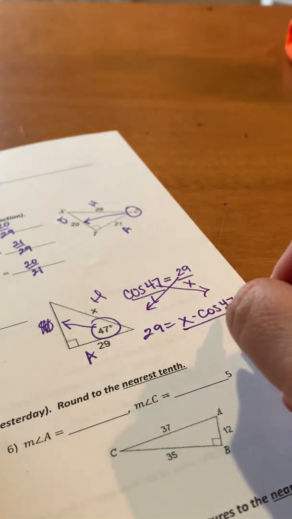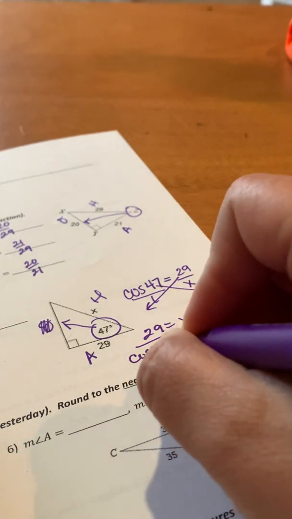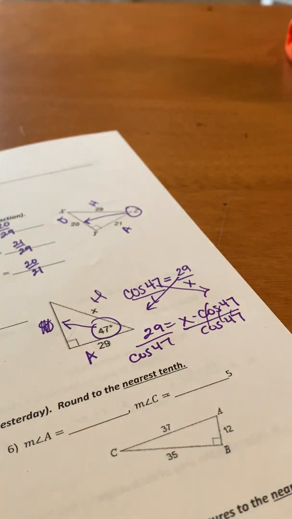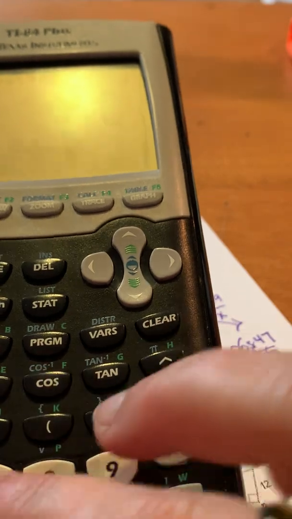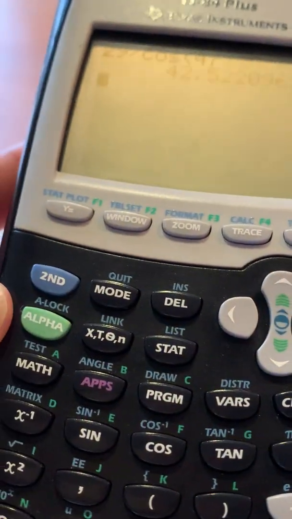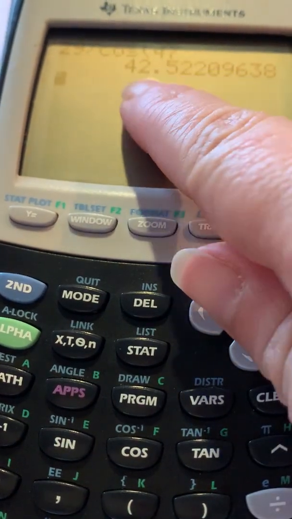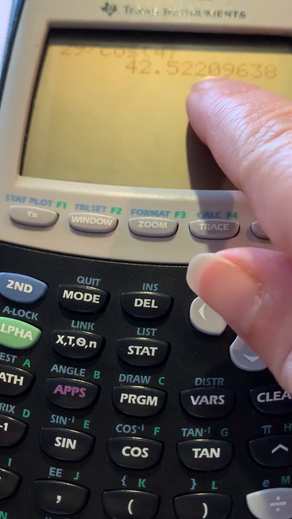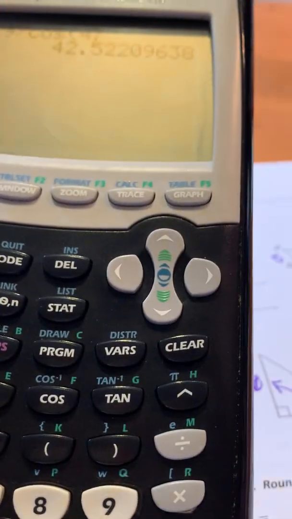Get those. Divide by cos 47. Calculator work. All right, you don't have to clear it, but you can. 29 divided by cos 47. And to the 100th, we got 42.522. So this 2 makes the 2 stay. It's closer to 52 than 53.